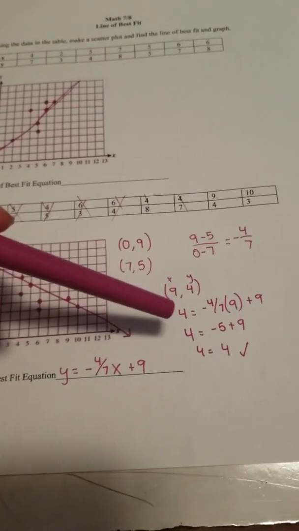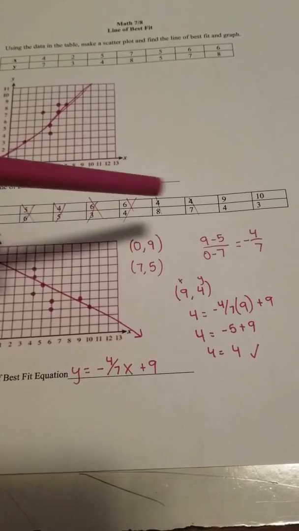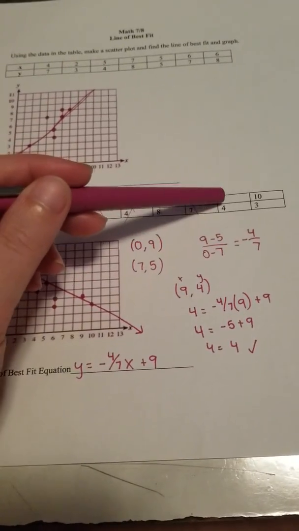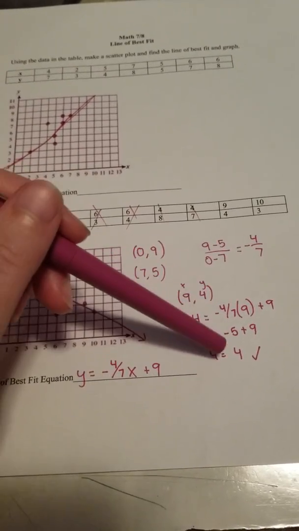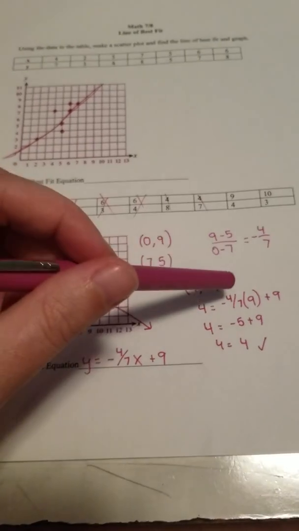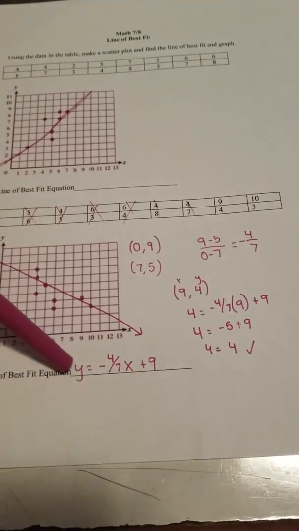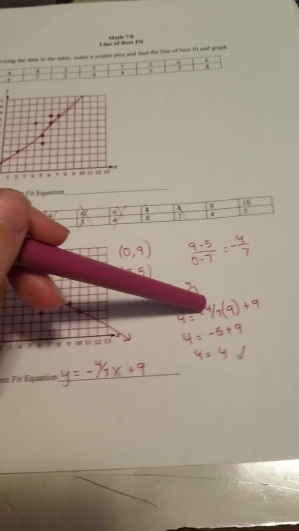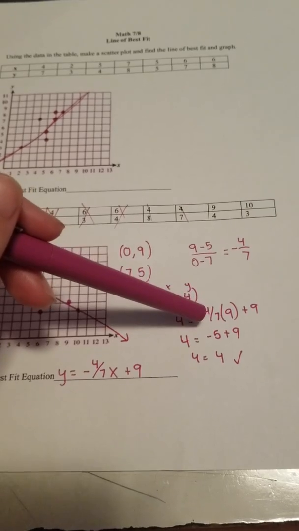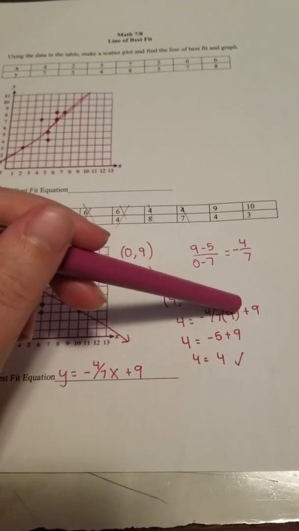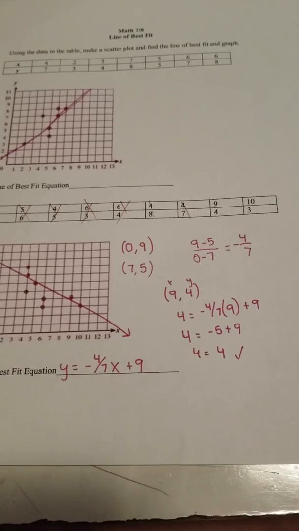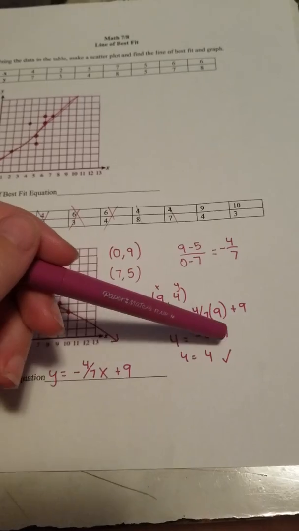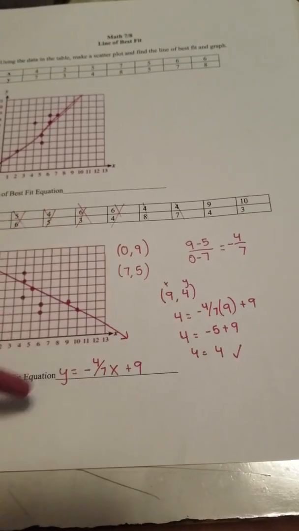They're still numbers. So I'm going to take my coordinates from up here. I chose 9, 4. Thank you. I chose 9, 4. And I plugged it in because there's a built-in guess and check system in here. So I did 4, which is my y, equals my slope times x, which was 9, plus 9. Well, when I put into my calculator, which I'm allowed to use because we're in 8th grade math, negative 4/7 times 9 equaled like negative 5.1 something. Again, these are approximations. So I'm going to round that down to negative 5. Negative 5 plus 9 is 4. 4 equals 4. I know I am correct.